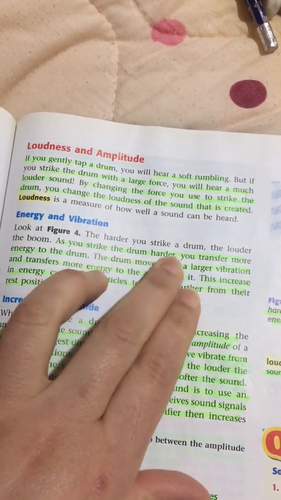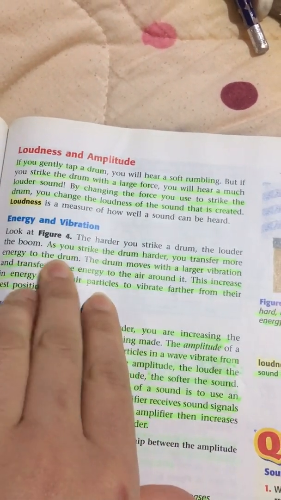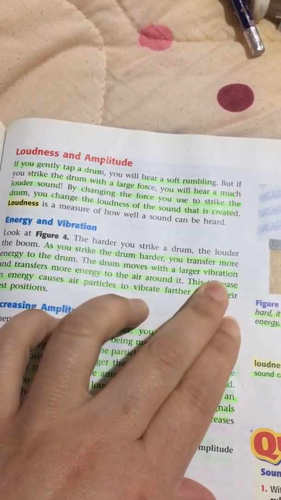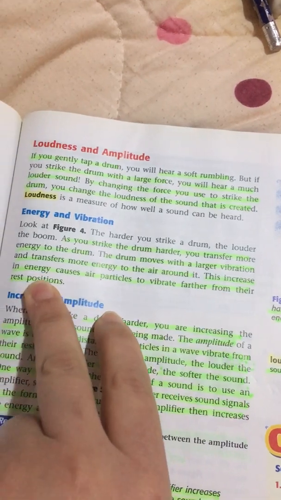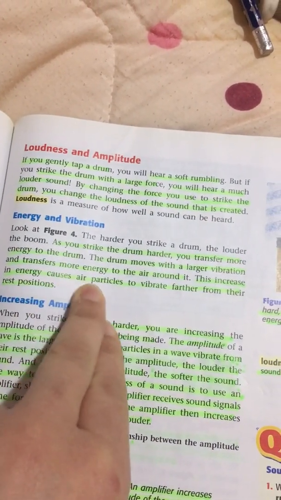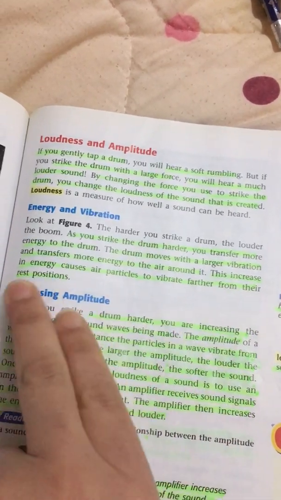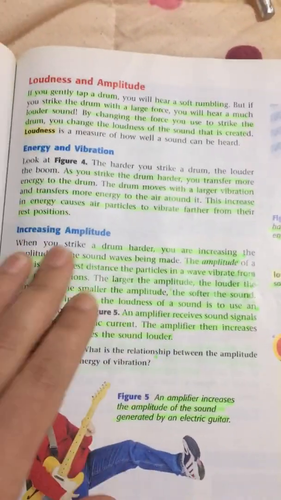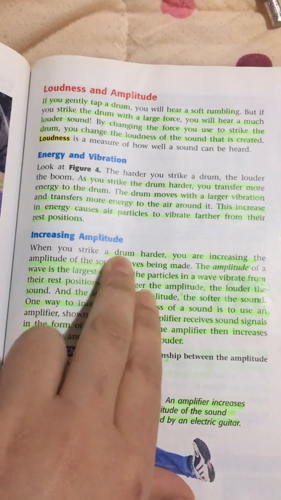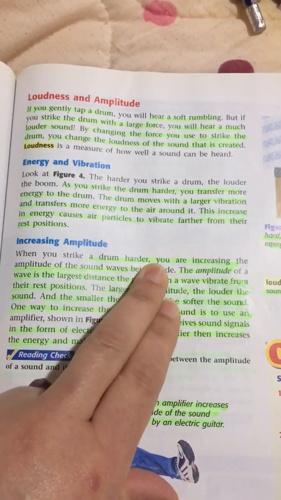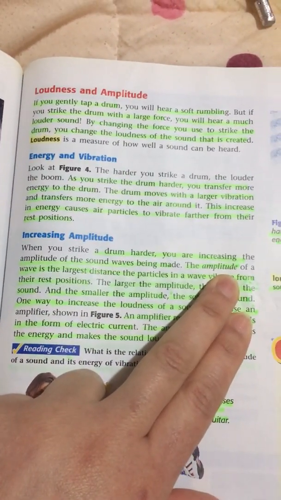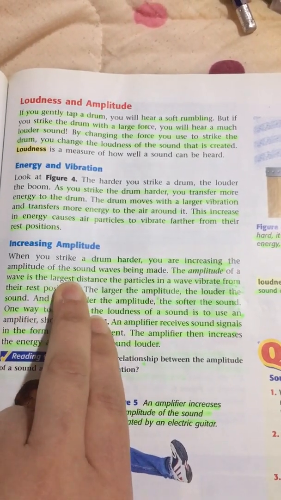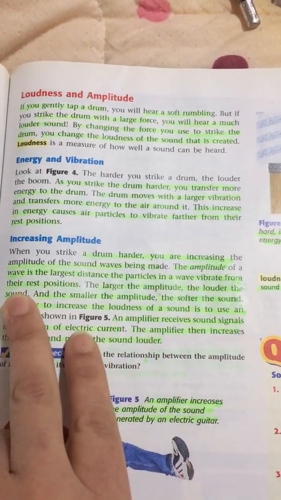As you strike the drum harder, you transfer more energy to the drum, and then the drum moves with a larger vibration and transfers more energy to the air around. Then the air is going to vibrate more, and the energy causes air particles to vibrate further from their rest position, and this will be more vibration, then more sound or louder sound. Increasing amplitude. So when you strike the drum harder, you are increasing the amplitude of the sound wave being made. So the amplitude of a wave, as we said before, is the largest distance the particles in a wave vibrate from their rest point.